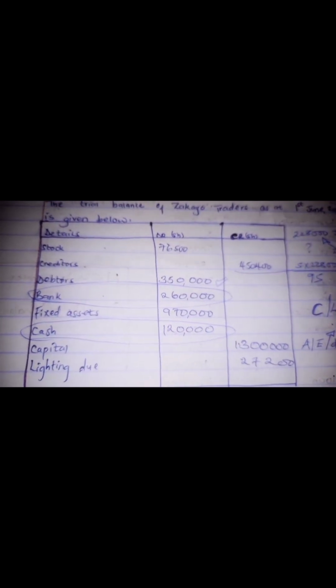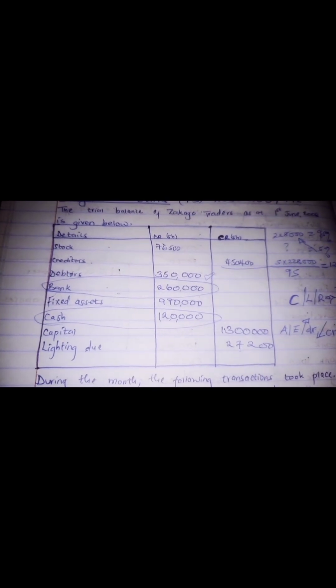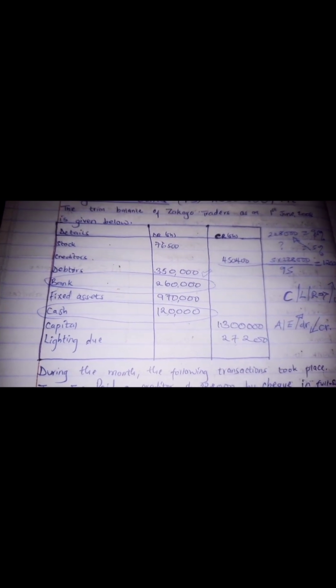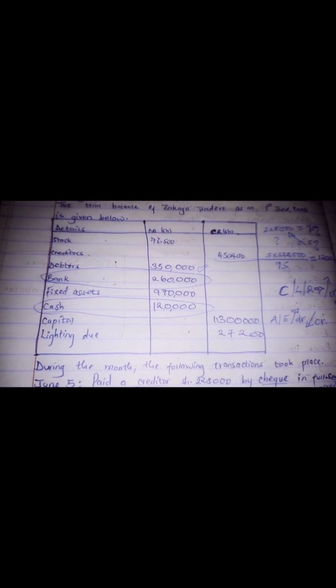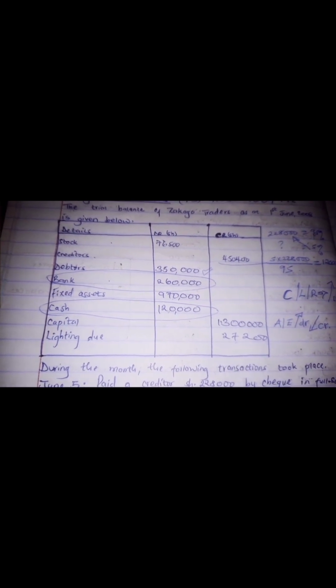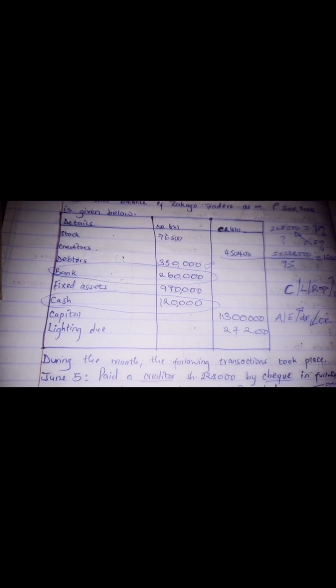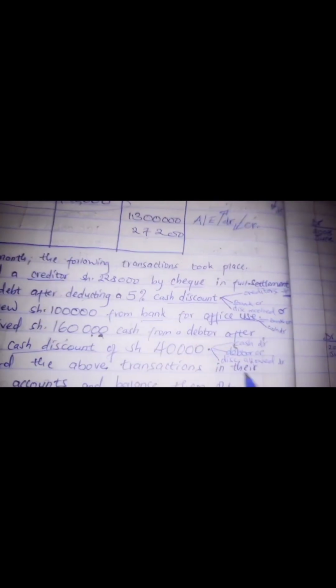Remember, we are preparing ledgers for the transactions that happened in the month of June, so we take the balances available at the start of the month. We are not going to open ledgers for the other accounts since nothing happened, so the balances will remain the same. Then we were to open a discount allowed.